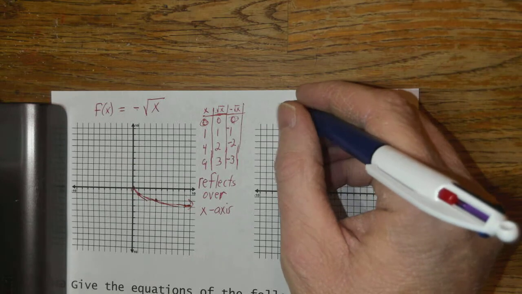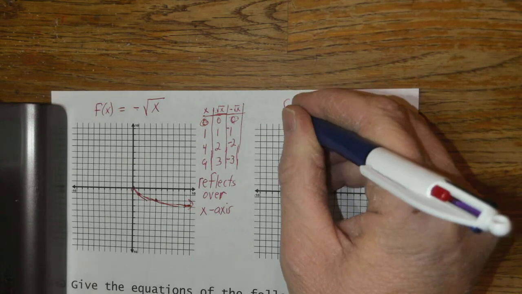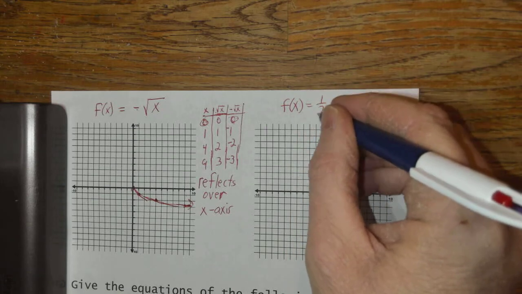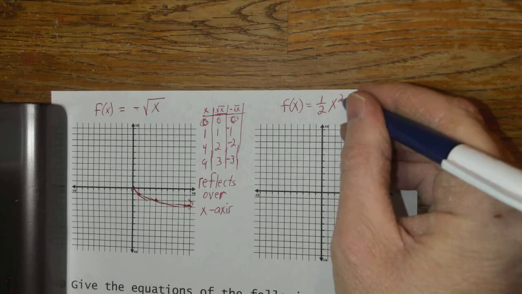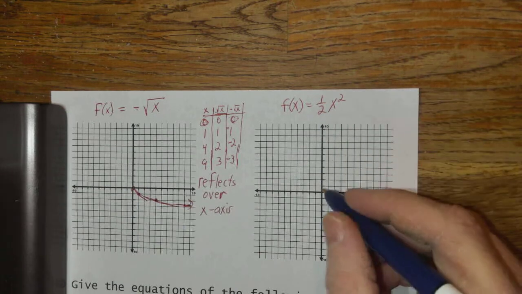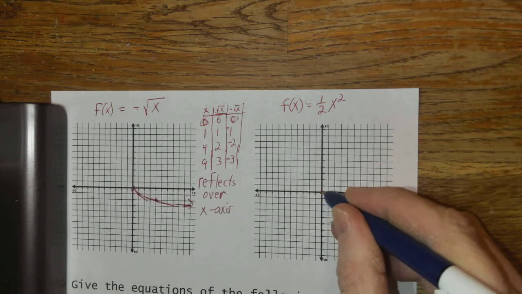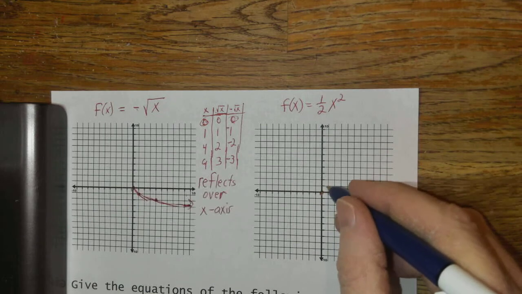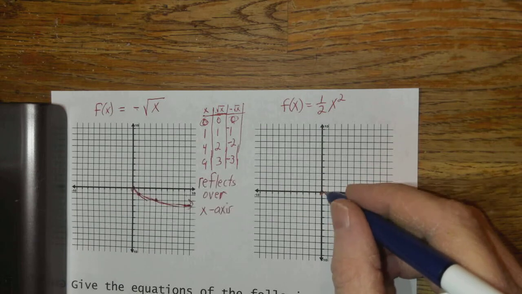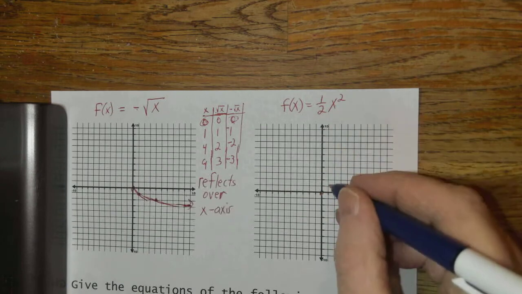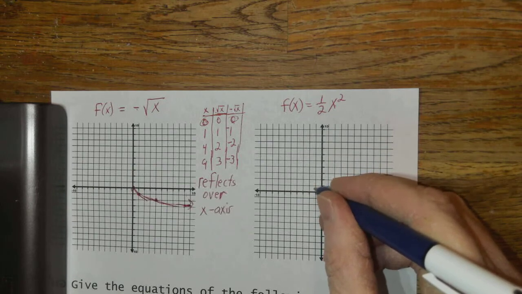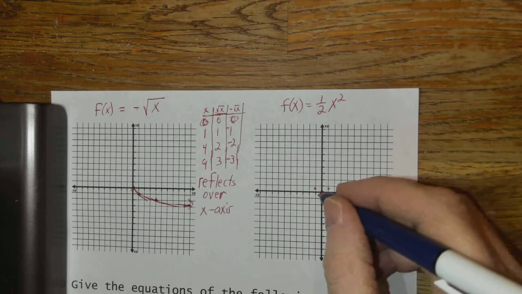Maybe two more. Let's do f of x equals 1/2 x squared. So, you know where we were, 0, 0 is still a point, but where we went 1, 1, now we're only going over 1 and up a half unit. And here we're going half unit there. I'll do the symmetry side next after this.